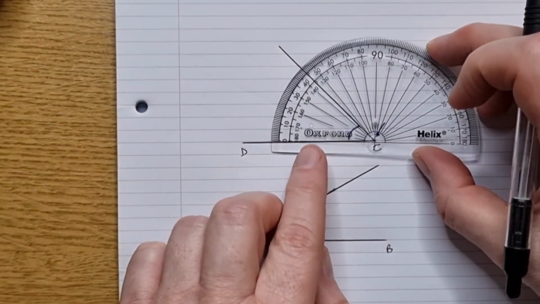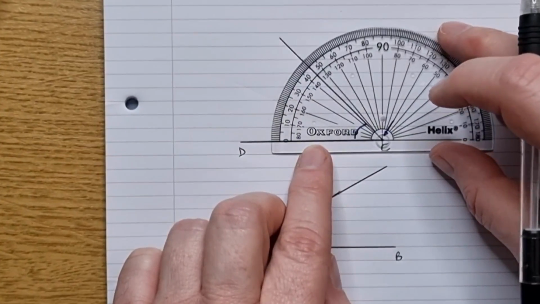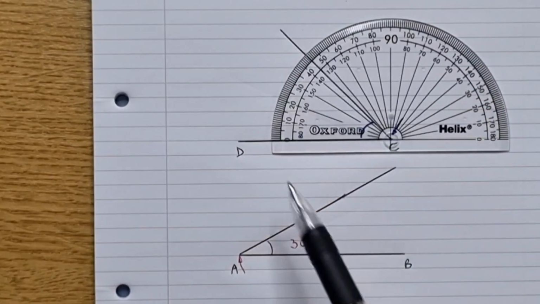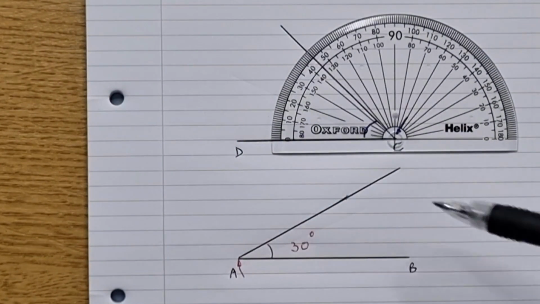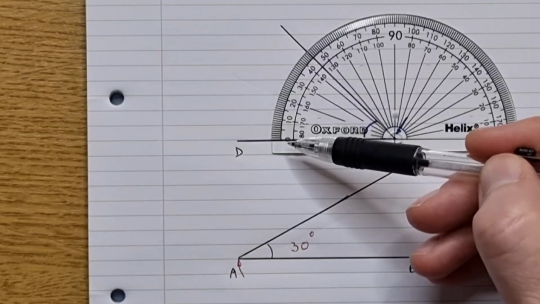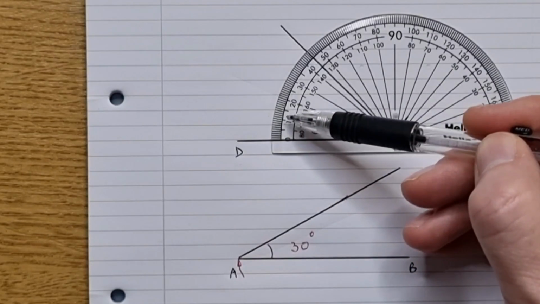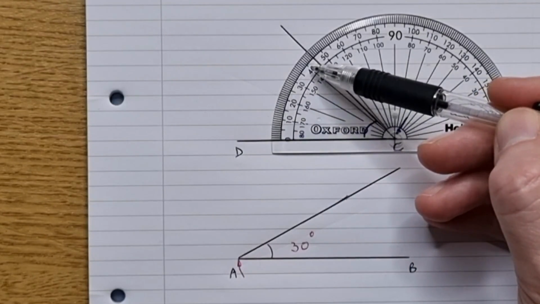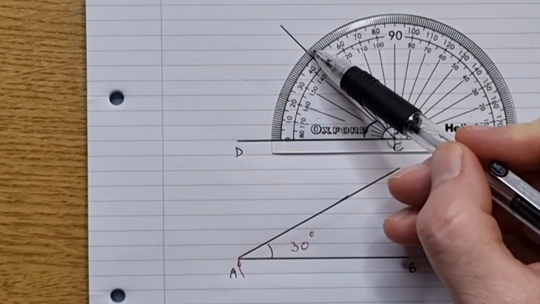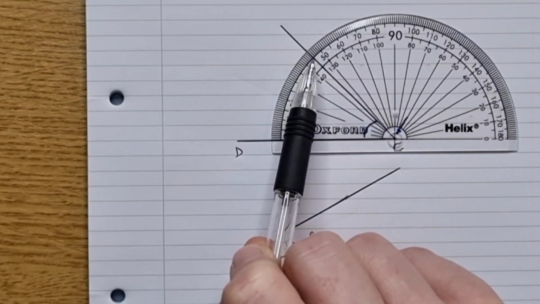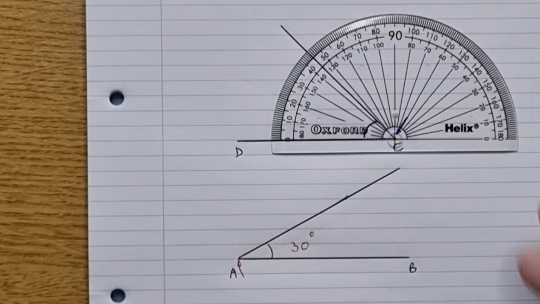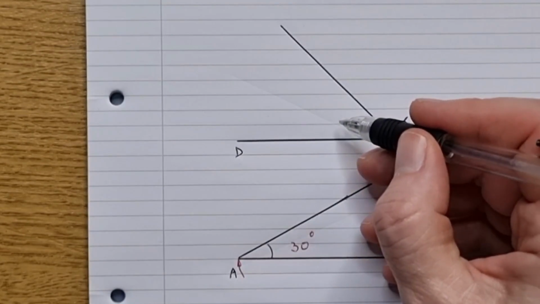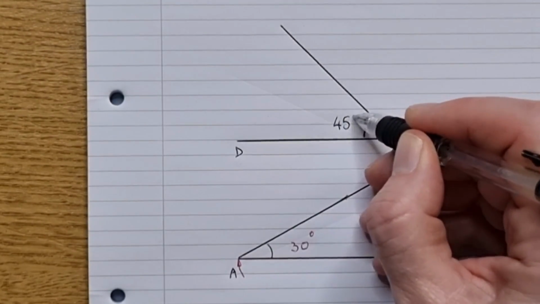That goes on there, but you'll see that I'm lining up my zero line, and this time my zero line is this one on the left hand side. So now what I'm going to do is I'm going to measure. I'm going to count from 0, 10, 20, 30, 40, and you can see I'm reading and using the outer scale here. So 40 and 50, it's halfway between, so that's 45 degrees. So this angle is 45 degrees.